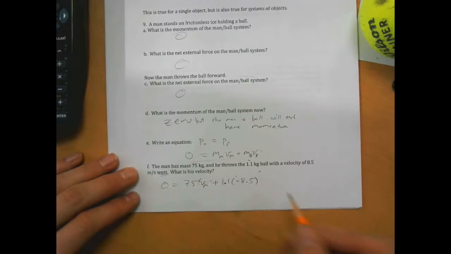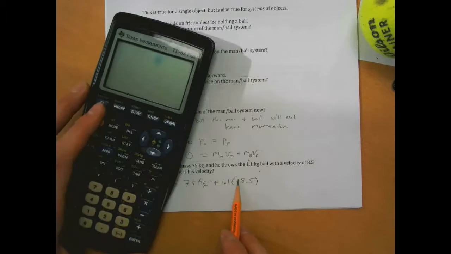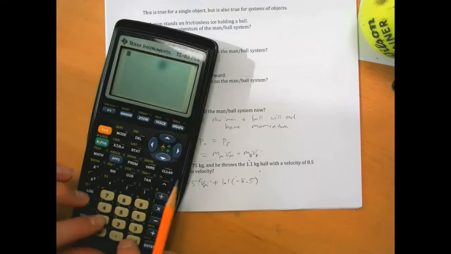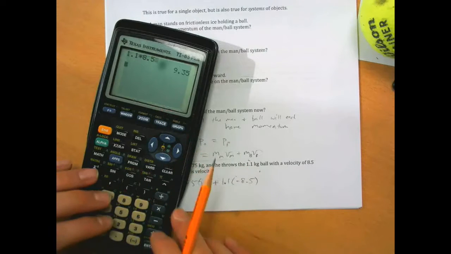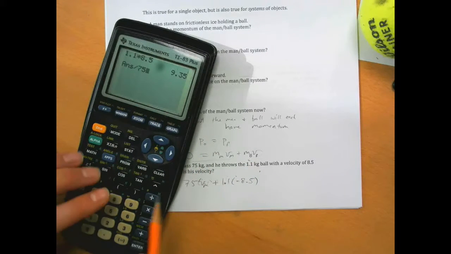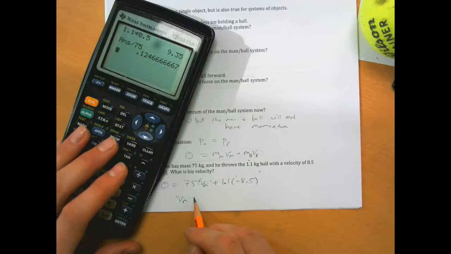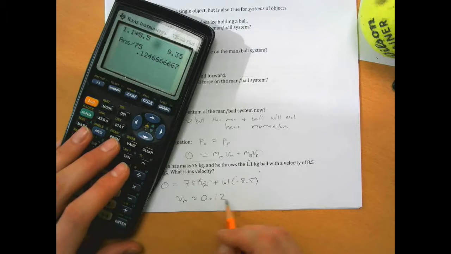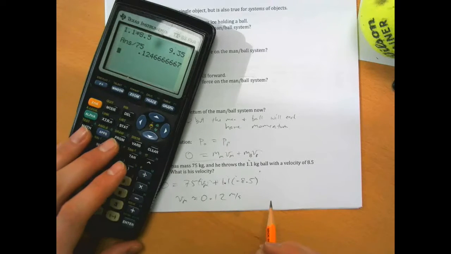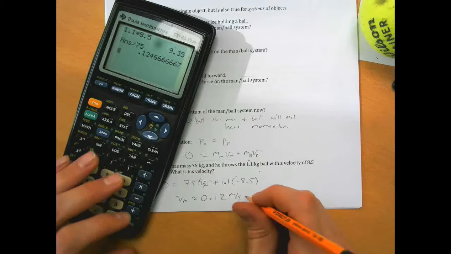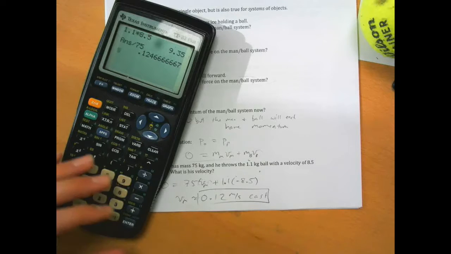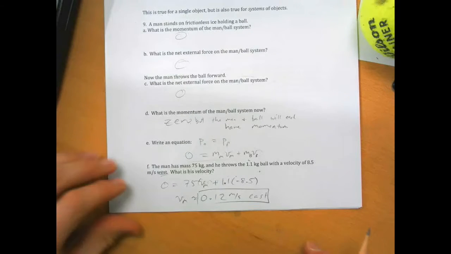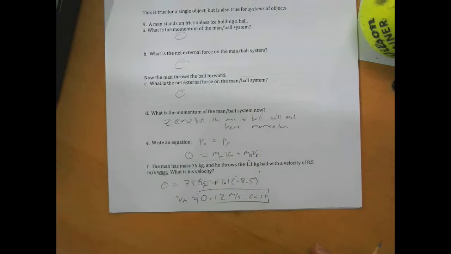It's west, I'm going to make west negative. So when we move that to the other side of our equation, it becomes positive. So we have 1.1 times 8.5 divided by 75. So the velocity of the man will then be about 0.12 meters per second. It came out positive when I plugged in a negative for west, so that means that it is eastward. So the total momentum of the system is still zero, but each of the man and the ball has momentum.